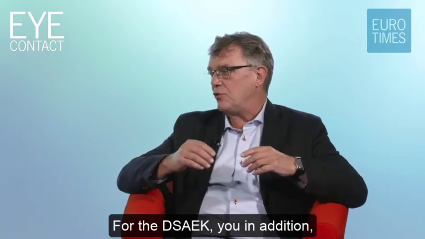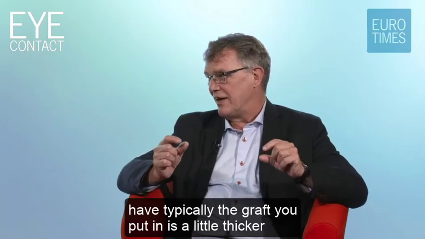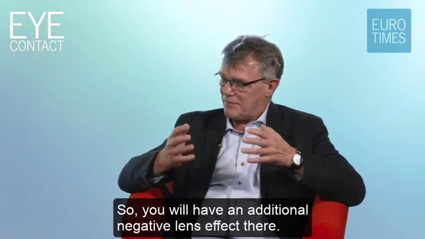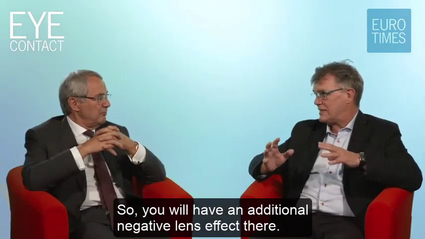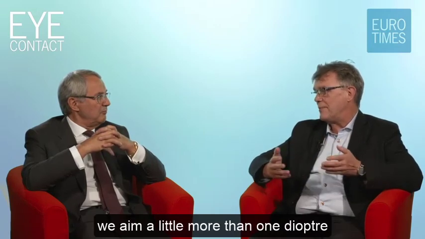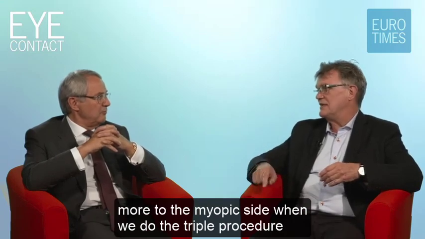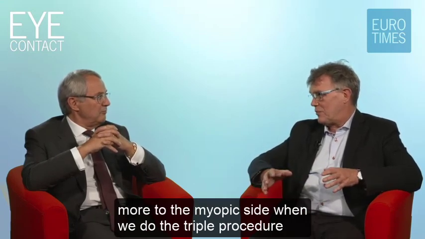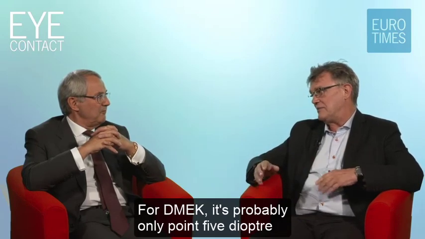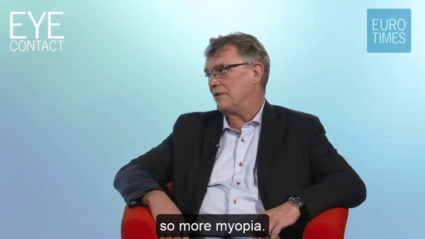For the DSEK, you in addition have typically the graft you put in is a little thicker in the periphery compared to the center, so you will have an additional negative lens effect there. So usually when we do a triple procedure, we aim a little more than 1 diopter more to the myopic side when we do the triple procedure than we would have if it was a normal cataract. For DMEK, it's probably only 0.5 diopter, so more myopia.